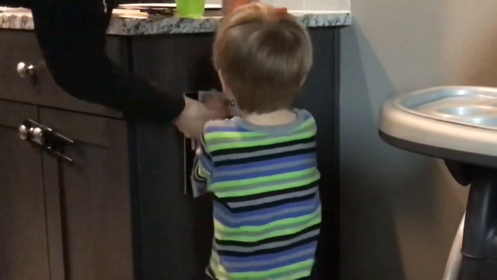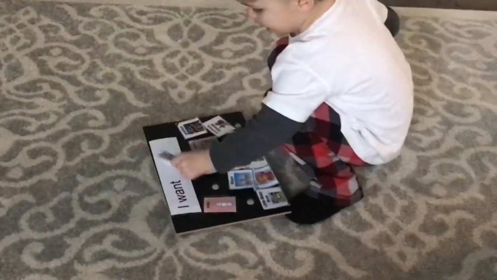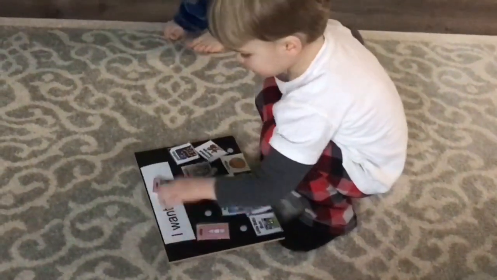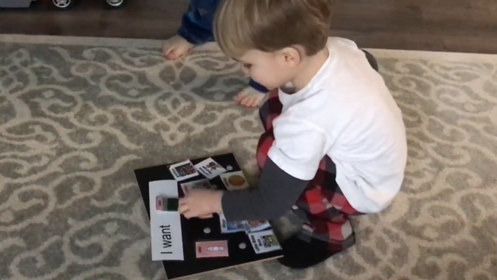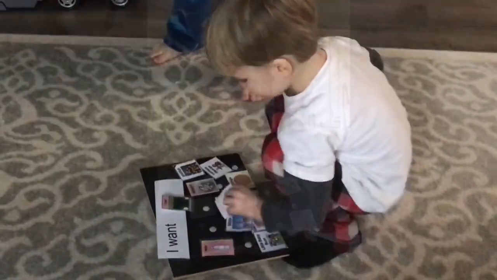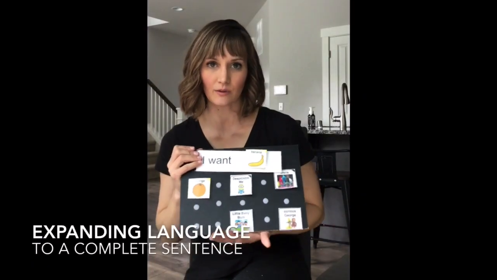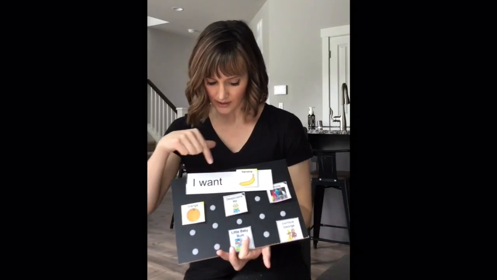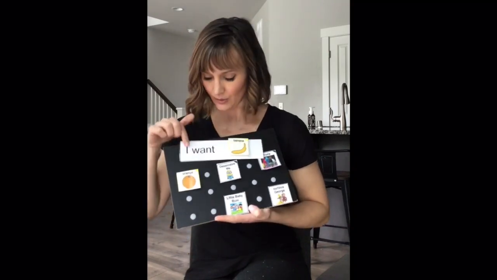Tell me, I want iPad. I want iPad. When you start to expand language, that's when this becomes an amazing prompt. So then you're having them point to, I want banana, and then trying to have them verbally state it back to you, I want banana. So that is how we're going to expand the language. But again, initially we want to start with a single word response.